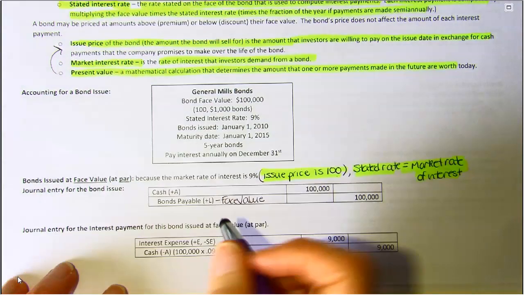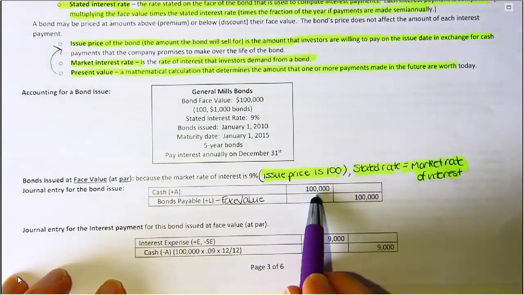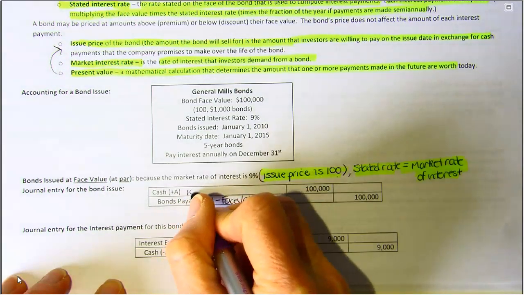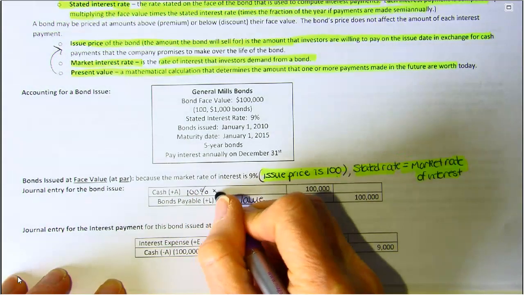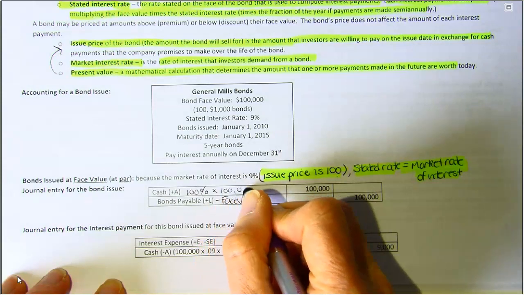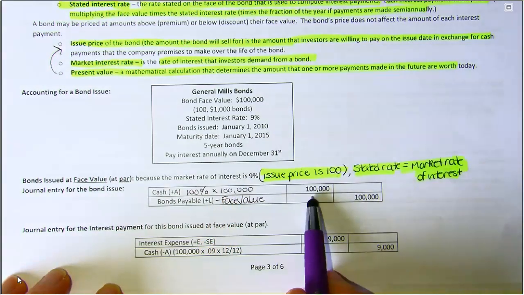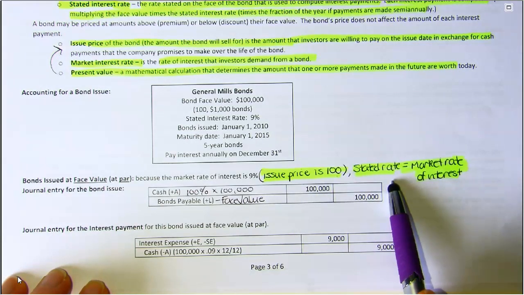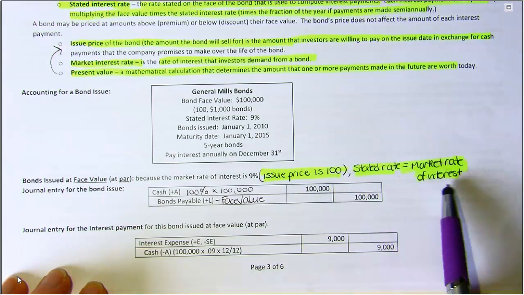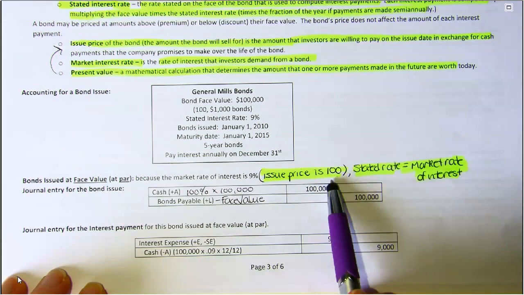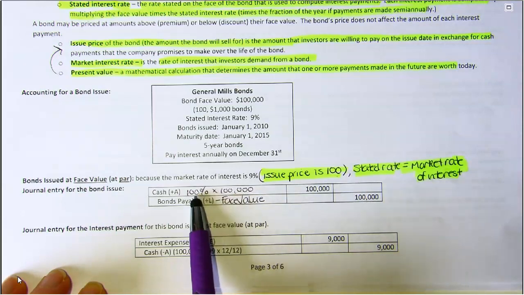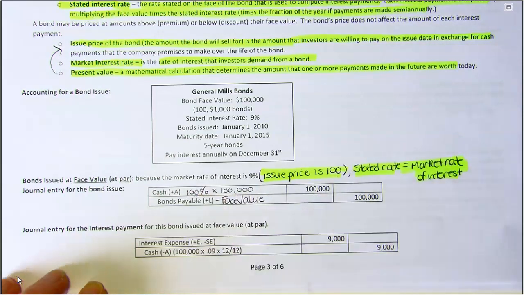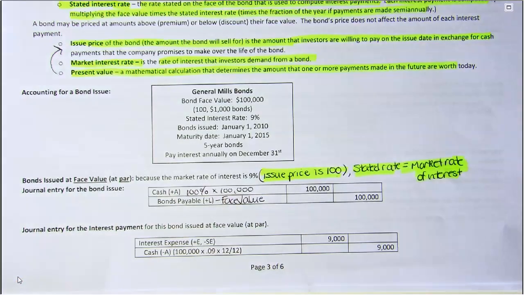In fact, the way we calculate the amount of cash we're going to receive is we multiply that 100 with a percent by the face value, and that tells us how much we're going to get in cash. So when the stated rate, the rate of interest that the bond is paying, matches the market rate, the issue price is 100, we multiply the face value times the 100%, and that gives us the amount of cash that we'll receive. Let's do a problem.